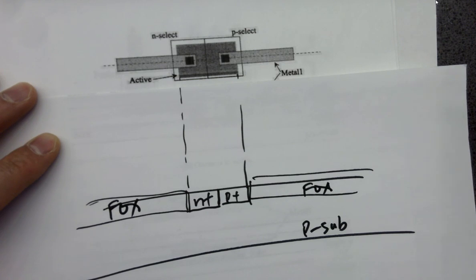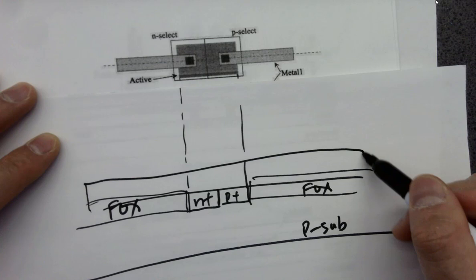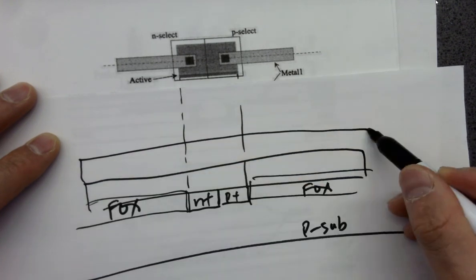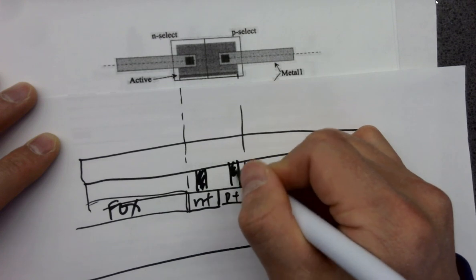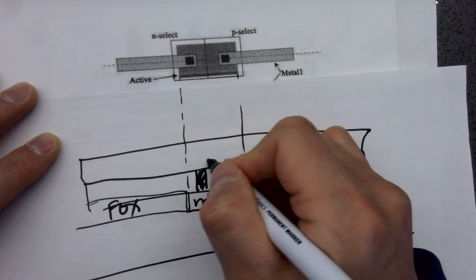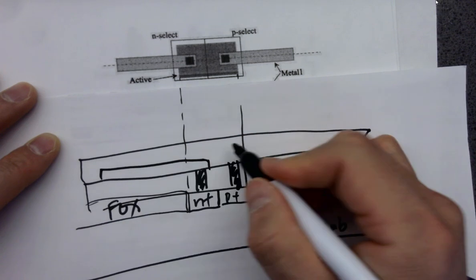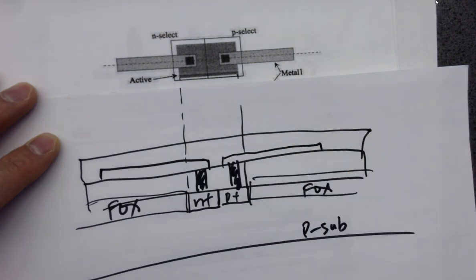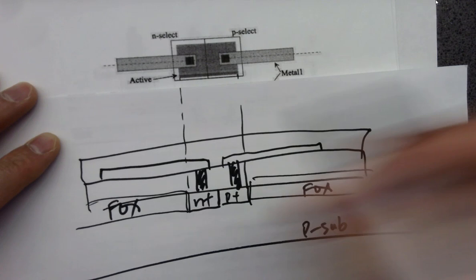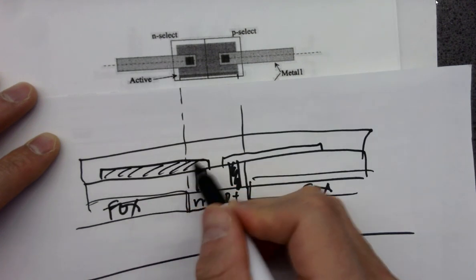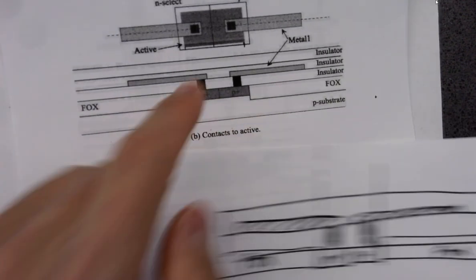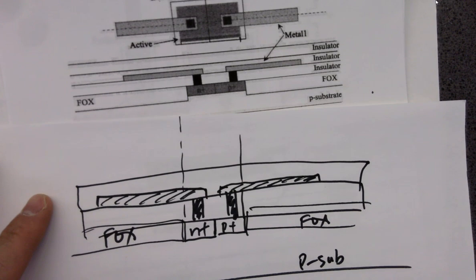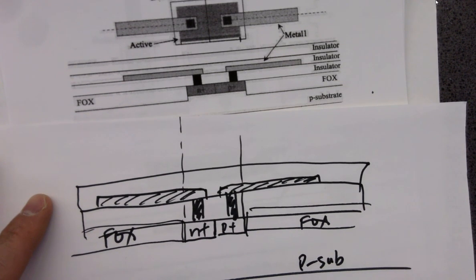What else? You have poly? Nope. The metal one? Yep. You got a via. Another via. I got a metal one. You got a metal one. That's it, right? Okay. See? Same.